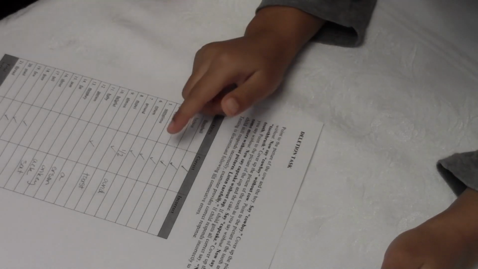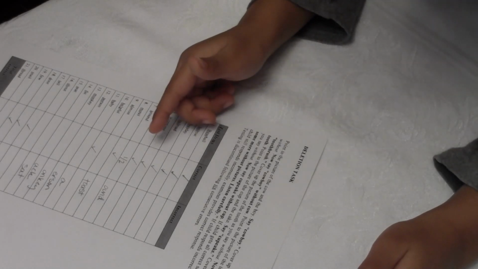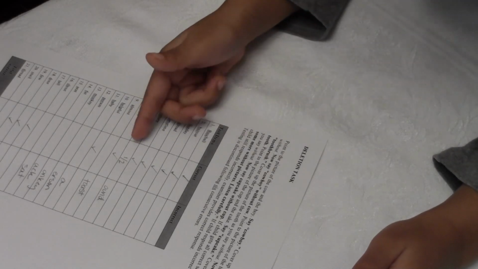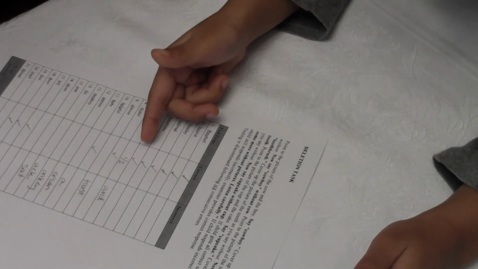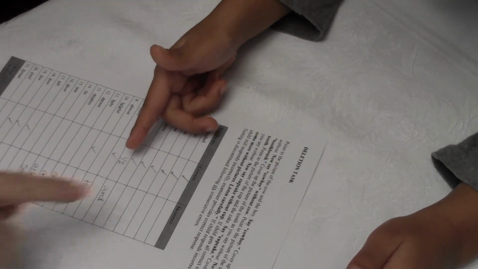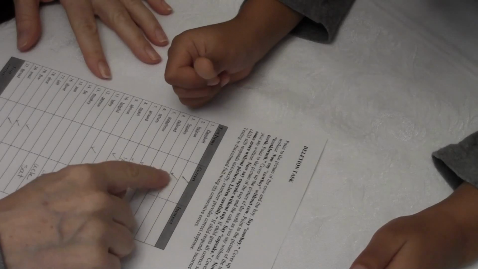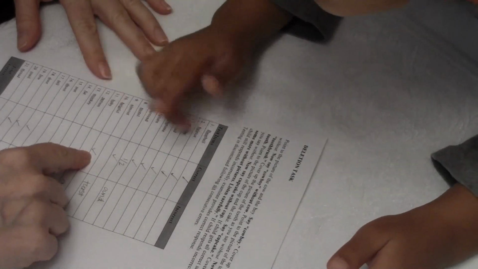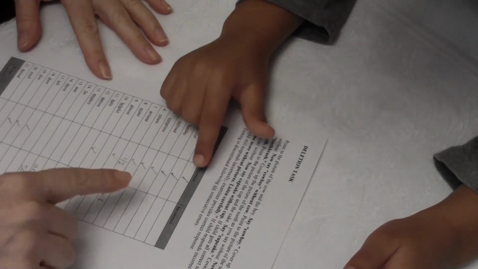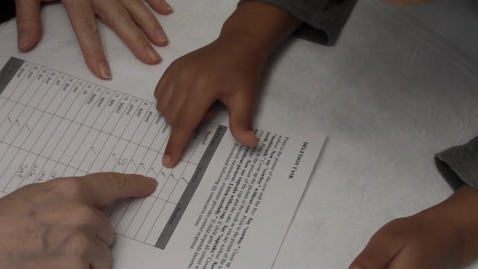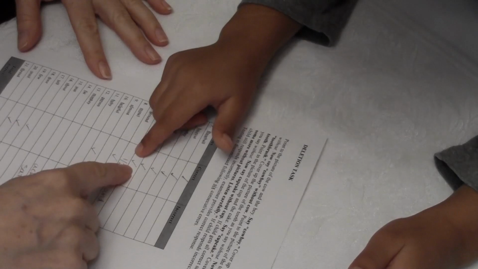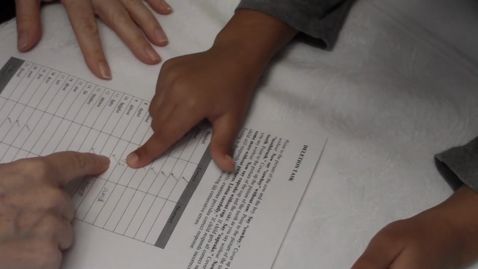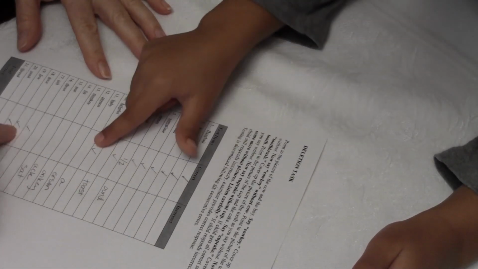1, 2, 3. 1, 2, 3, 4, 5, 6, 7. Should we total them? 1, 2, 3, 4, 5, 6, 7, 8. Okay, you count them. 1, 2, 3, 4, 5, 6, 7, 8, 9, 10, 11.